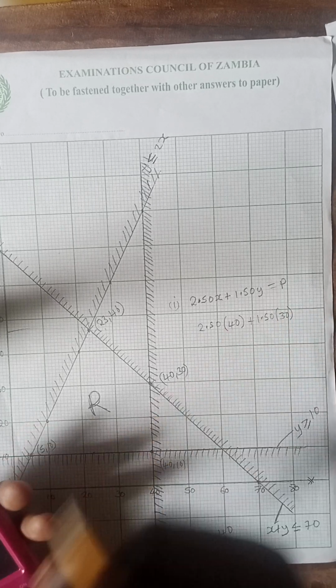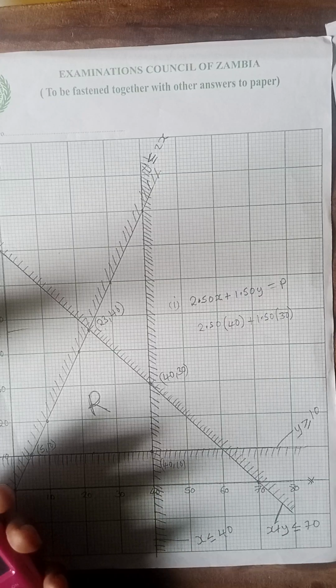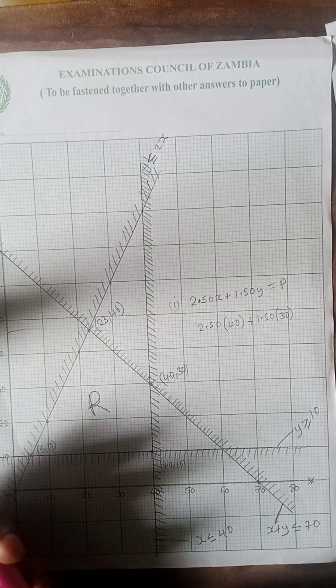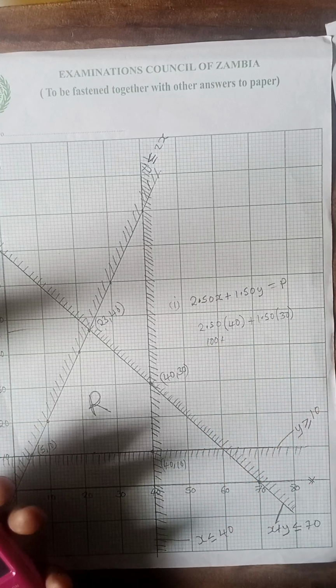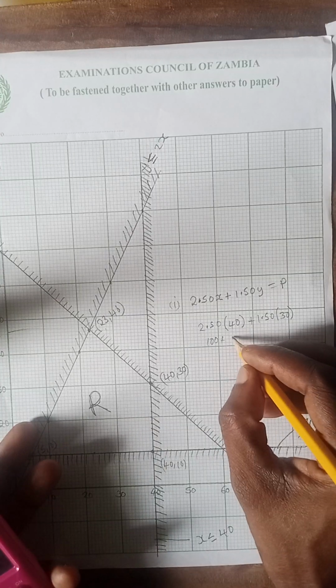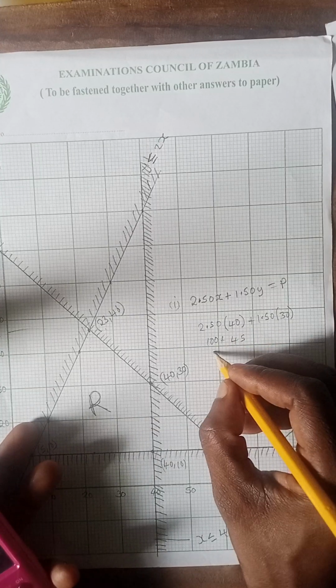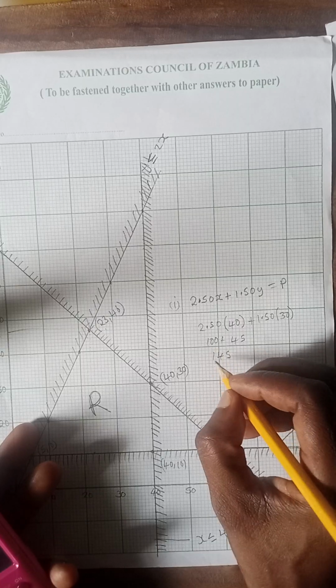What are we having here? When we multiply 2.50 times 40, the answer is 100. Then plus 1.50 times 30, the answer is 45. So when we add this, we are going to have 145.